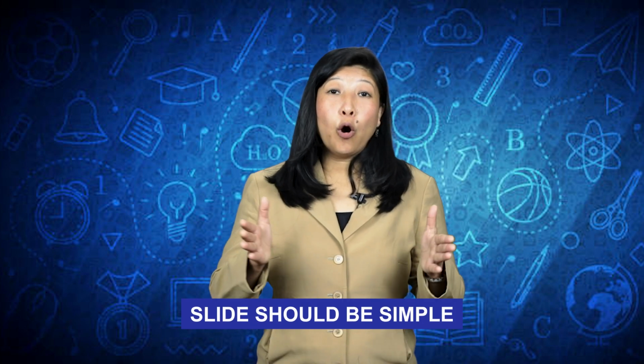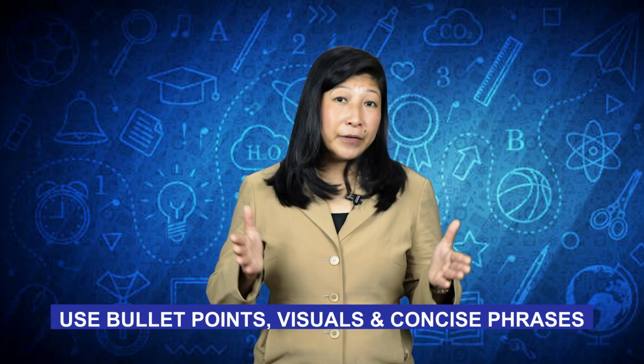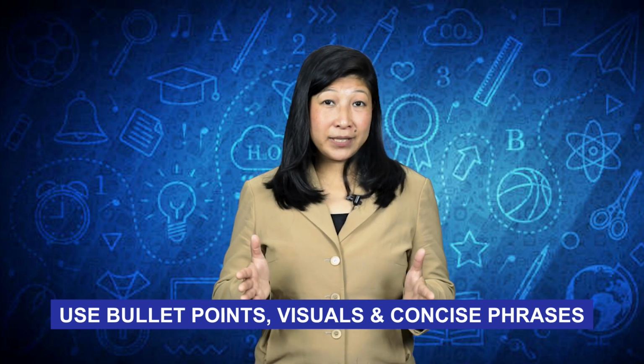First, slides should be simple. Avoid cramming them with text. Use bullet points, visuals, and concise phrases because simplicity aids comprehension.